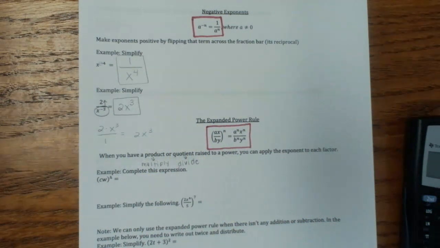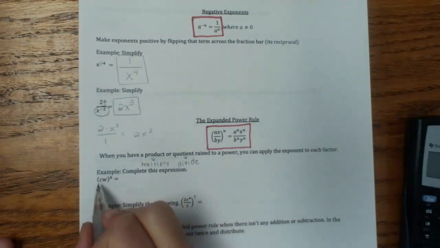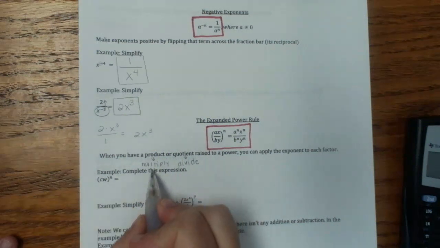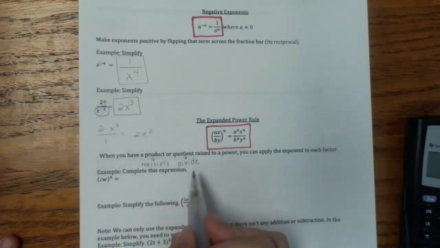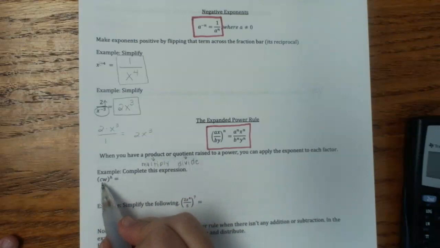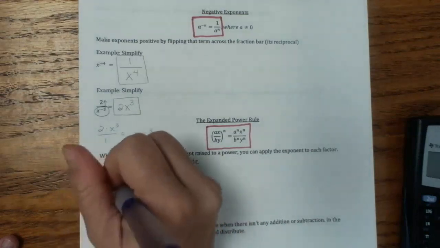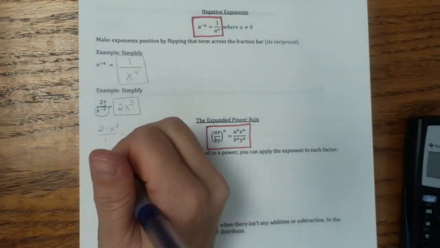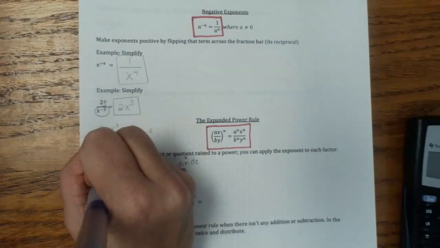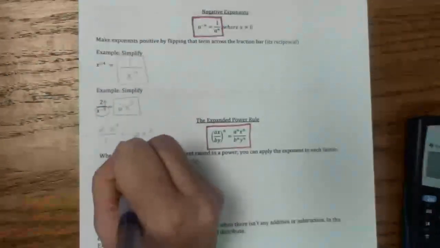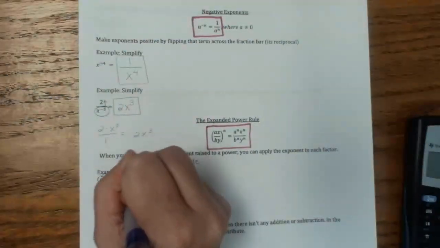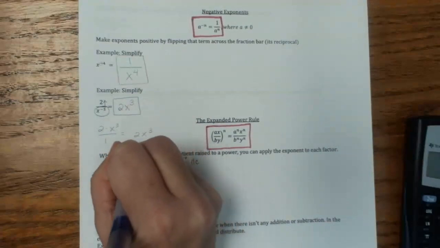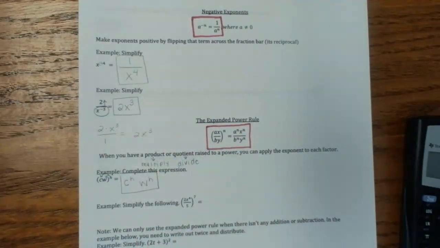So let's see, complete this expression. C times W, so we're multiplying. So that way we can apply it to each factor. So C times W to the H power. So that means C has the H power, and W is going to have the H power. So C to the H power, W to the H power. These are not like terms, so I cannot combine it further. Done.